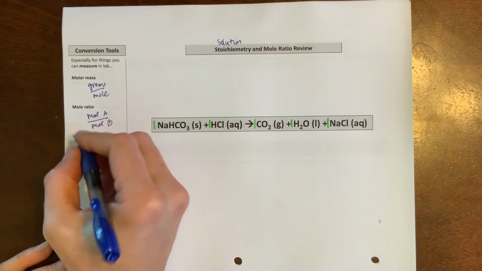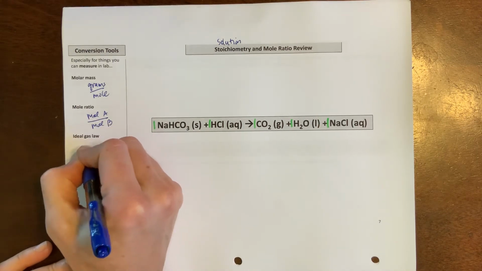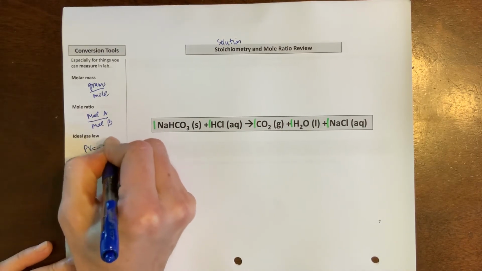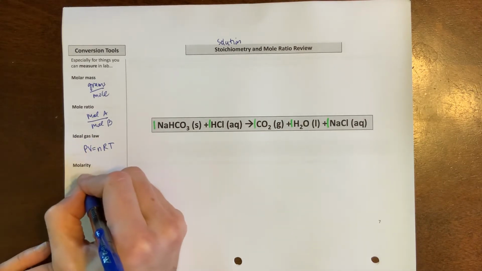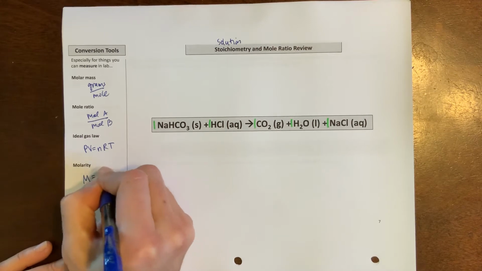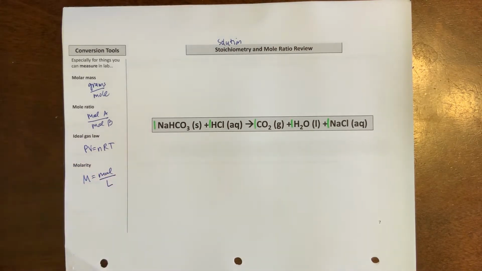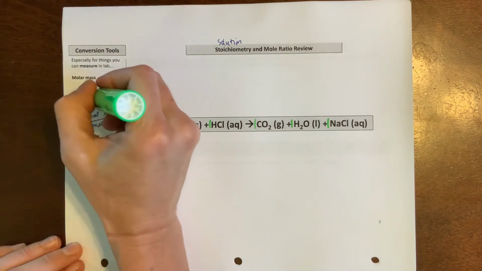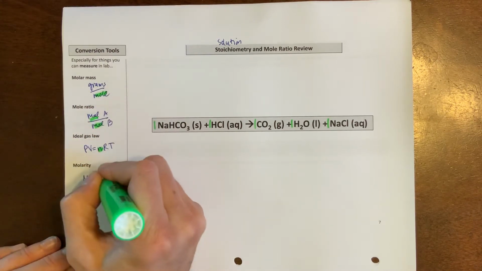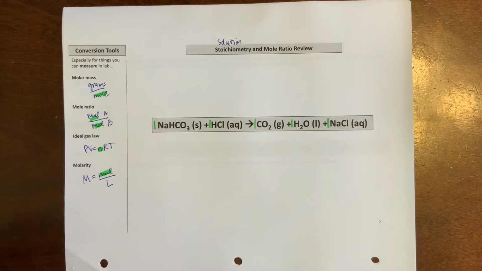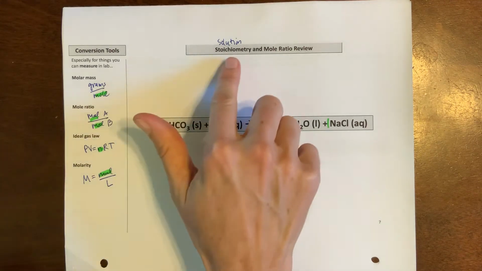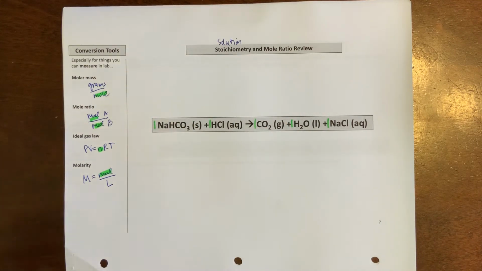We also saw last chapter that we can use the ideal gas law. So that would be PV equals nRT. And a new thing for this chapter is to use molarity, which is moles over liters. You'll notice that there's moles in all of these. And because there's moles in all of these, they relate back to the mole ratios that you see in the equation, and that's why they're good for stoichiometry.